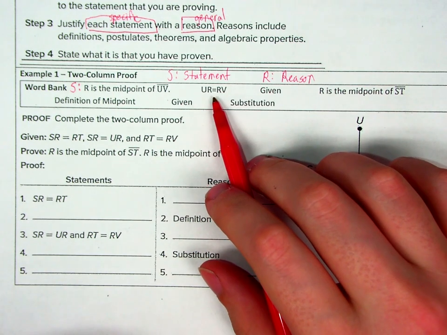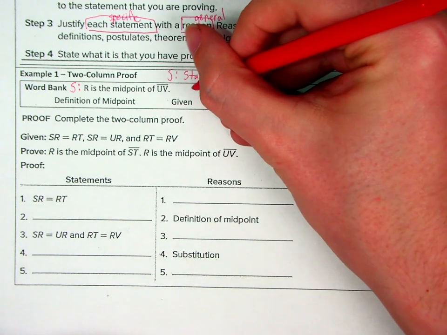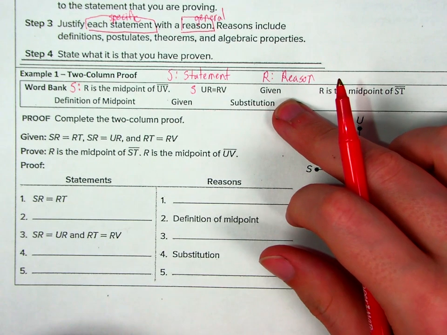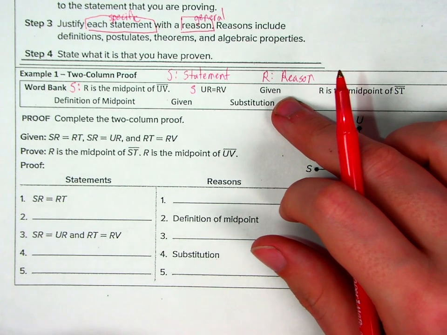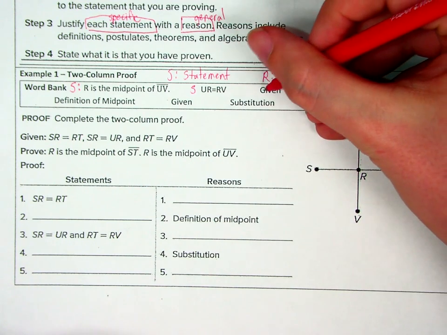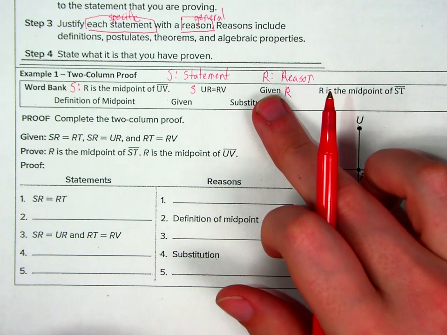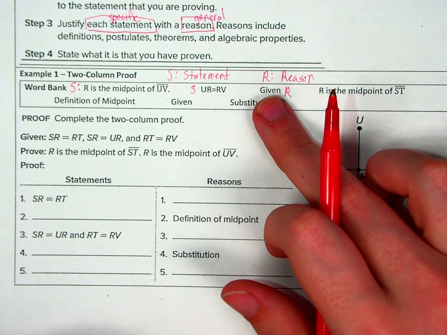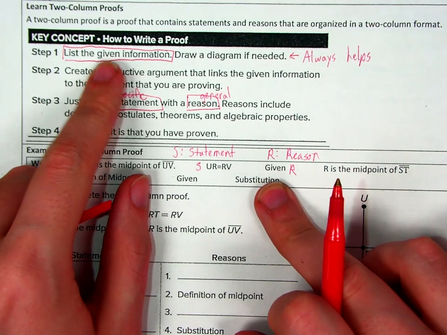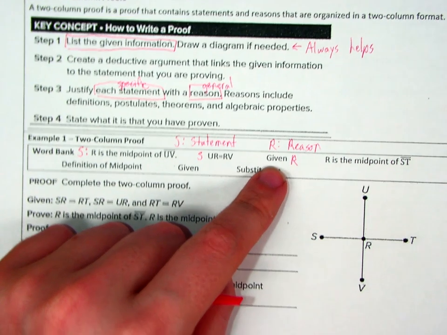UR equals RV. That's pretty specific. That's a statement as well. Given. That's a pretty general thing. It's not talking about anything in this problem visually, so it's going to be a reason. Given is the most common thing you'll see in a proof to begin with, because you need to have something to begin with. We start with the given information. We're going to have to start our problem with given information.